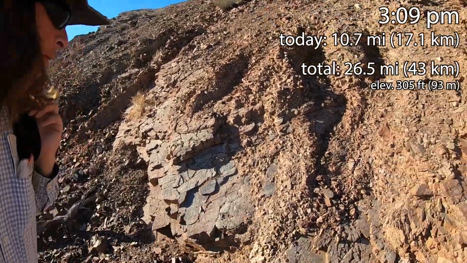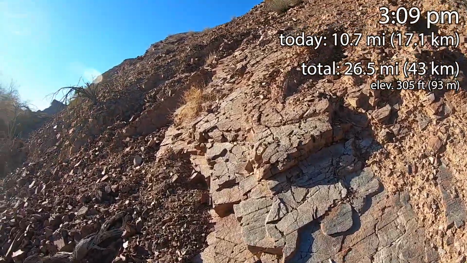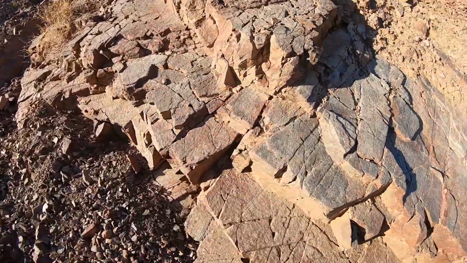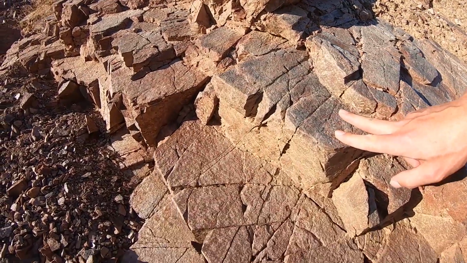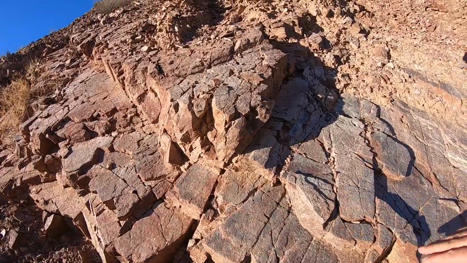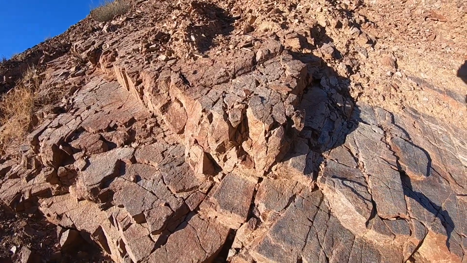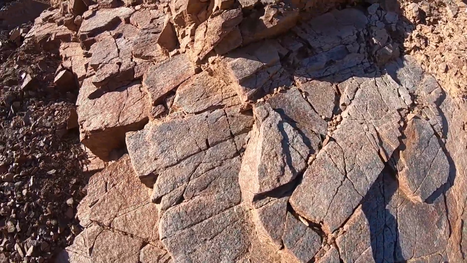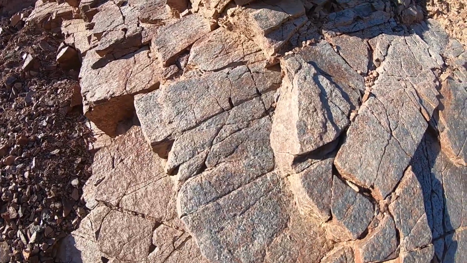So I missed whenever we initially passed the contact, but we are now in the Chocolate Mountains Schist. So here we have a rock that's sparkly. It's got micas in it. It's got a foliation, meaning there's one flat plane that it breaks along that makes these flat surfaces here. Again, if I move the camera around, you should be able to see that sparkle.